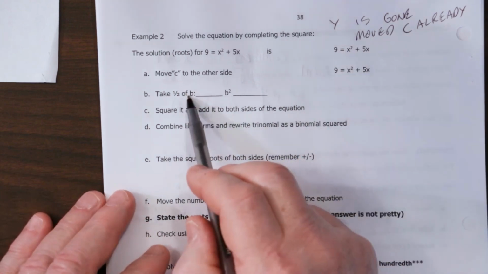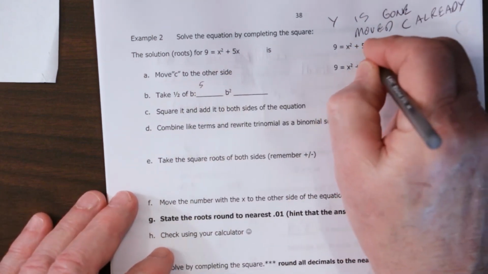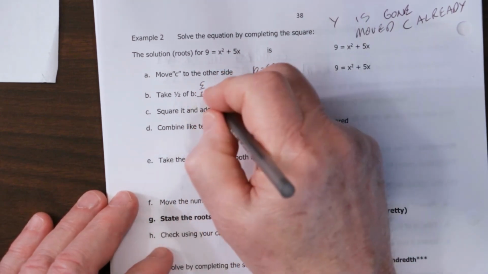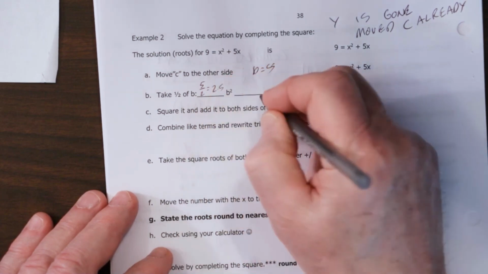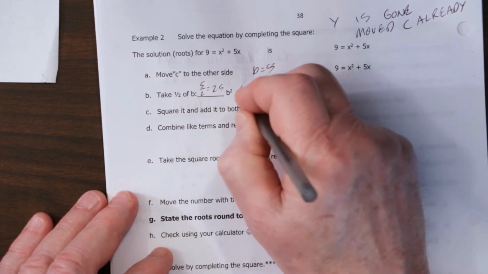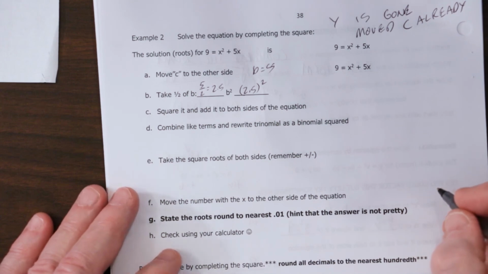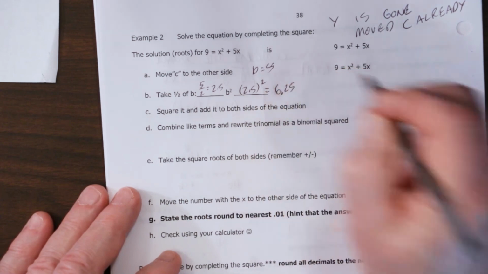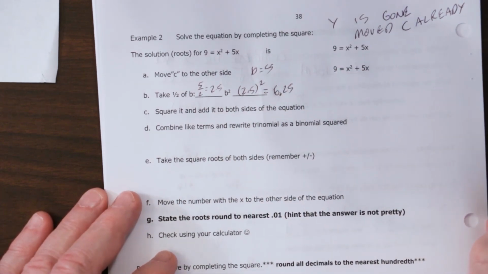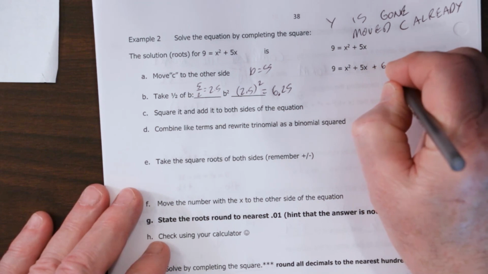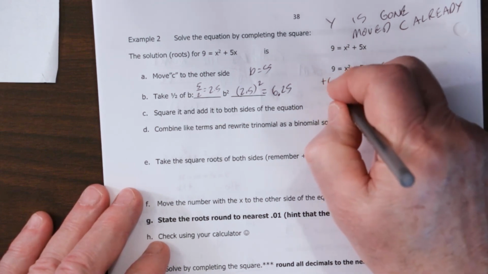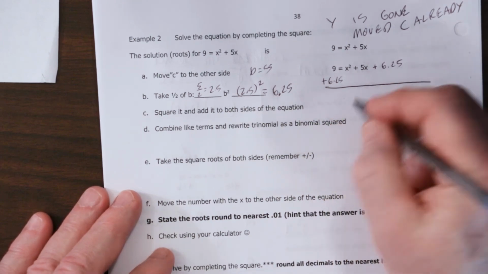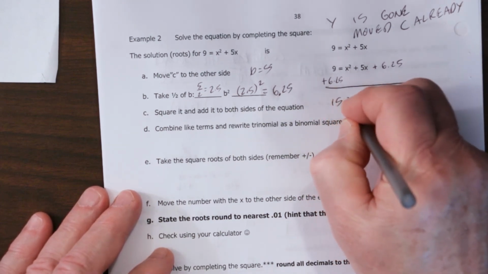It says to take half of B. So I take 5. That's my B. B equals 5. So 5 divided by 2 is equal to 2.5. And then I do 2.5 squared. And if you use your calculator, it gives you 6.25. Don't lose your decimal point. And that's what I add to both sides. So I do plus 6.25 here and plus 6.25 there. Left-hand side is 15.25.